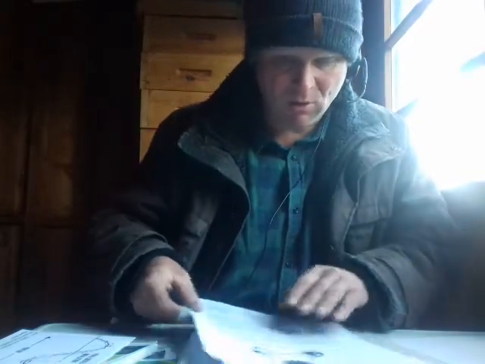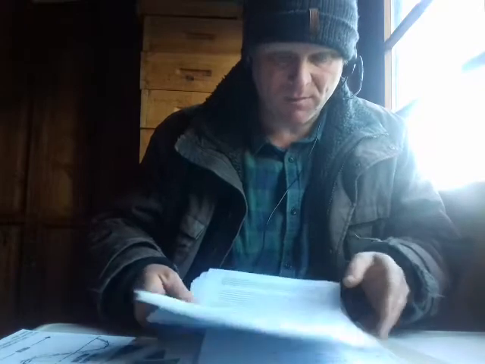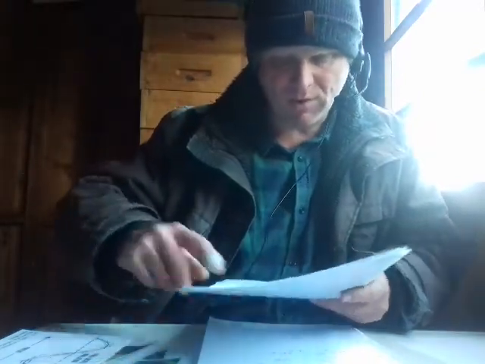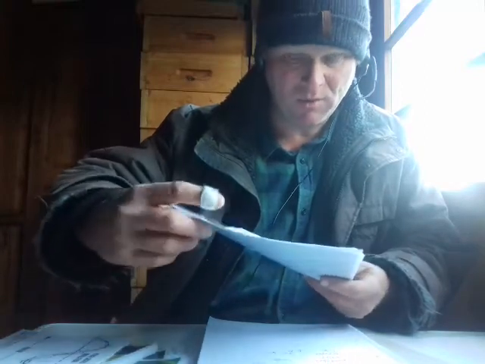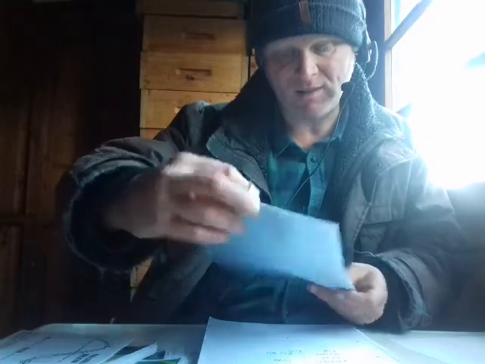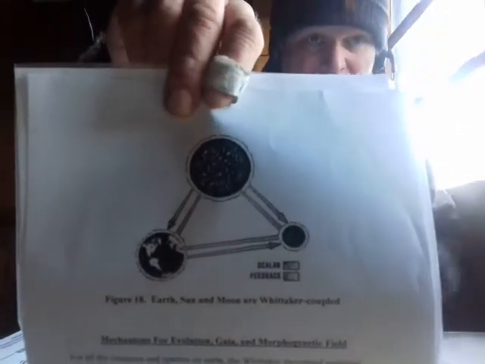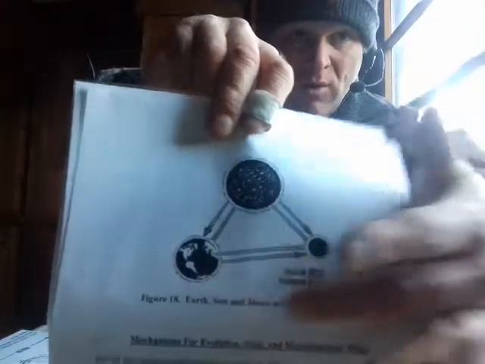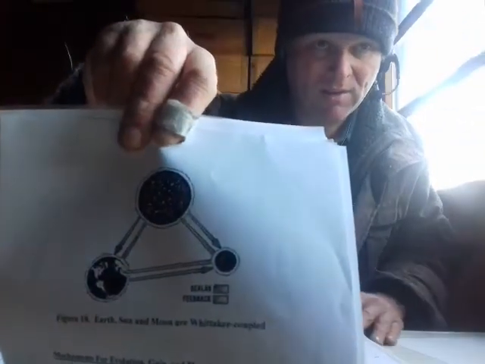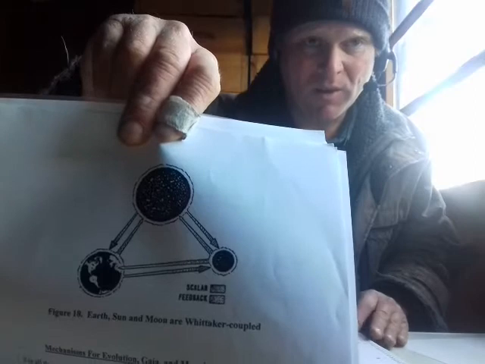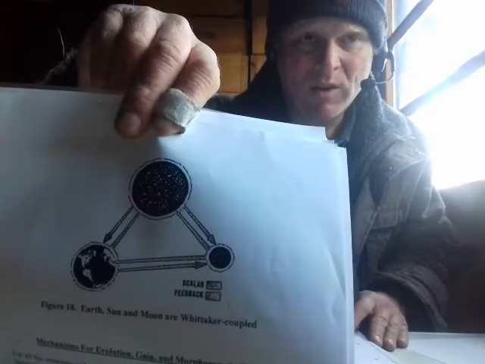Well, that was the introduction. Let me read a little bit of text from Tom Bearden. You can also find it on the internet if you Google Tom Bearden. Here you see the sun and moon and the earth, and they are connected via scalar waves.